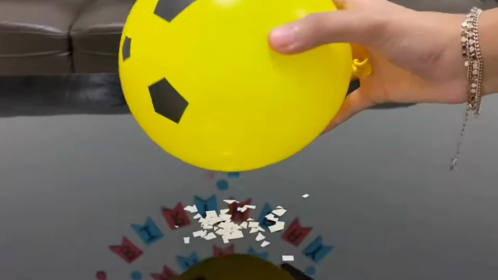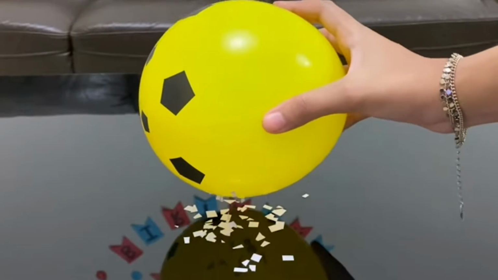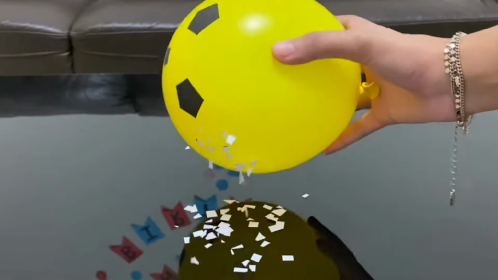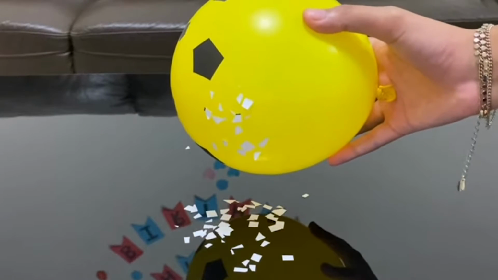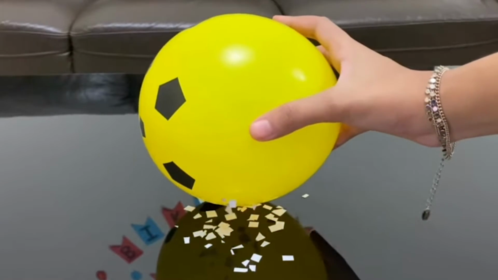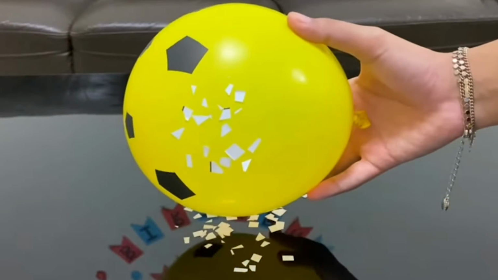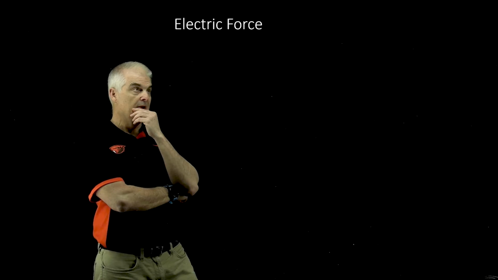Now watch what happens. Again, the paper bits are neutrally charged, and whoa, cool, look what happens. That is super awesome. Now why does that happen? We'll learn more later. So to review, the balloon had a charge, but the paper bits were neutral. Super important. All right, so charge can be a force.